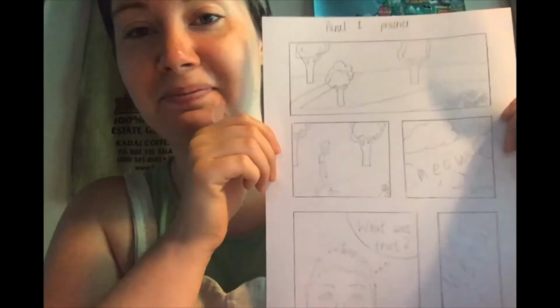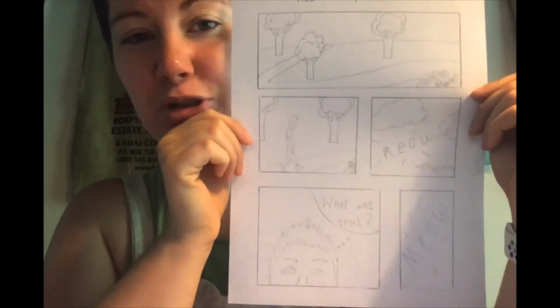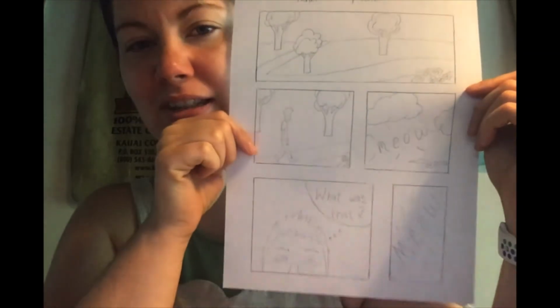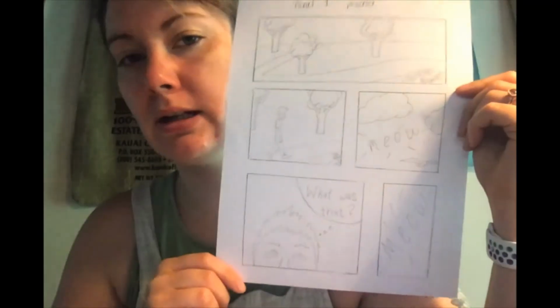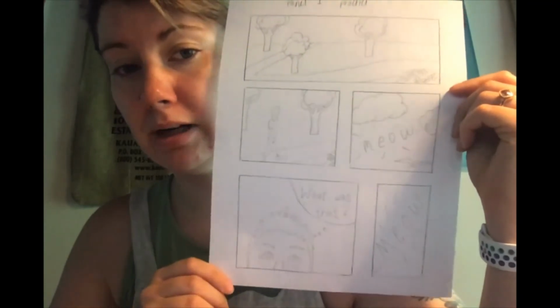So then after that, my friend Becky made my panels for me, and she's a better drawer than I am, so they look nice. So this is the panel she came up with. Keep in mind, this is in pencil still. We decided together that we like what it looks like.